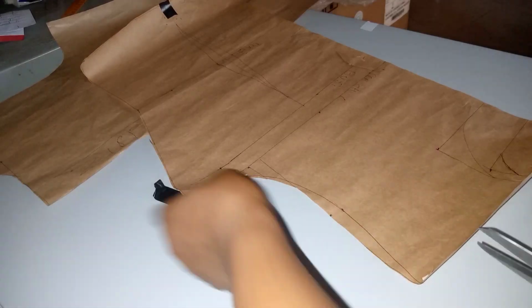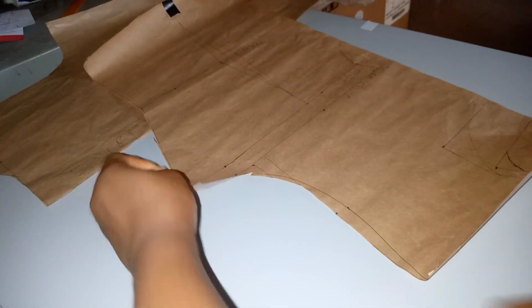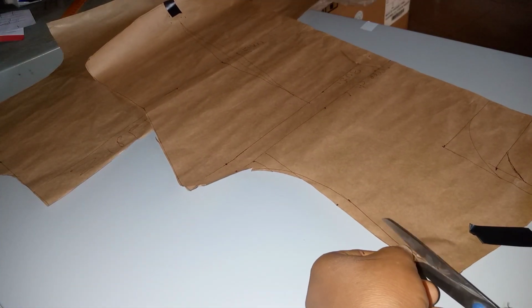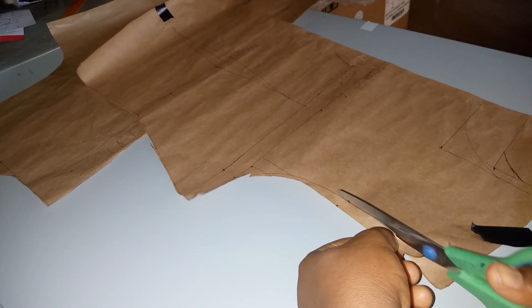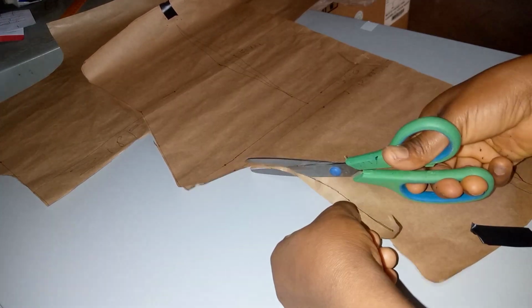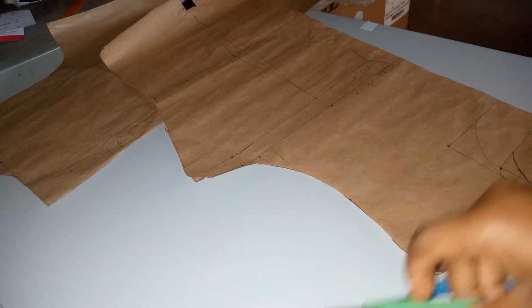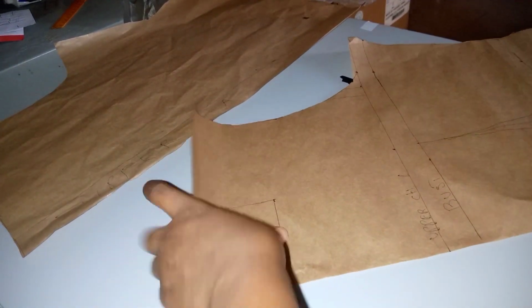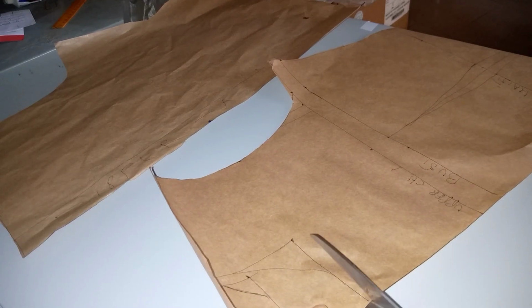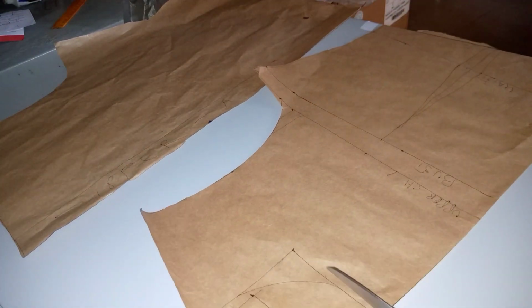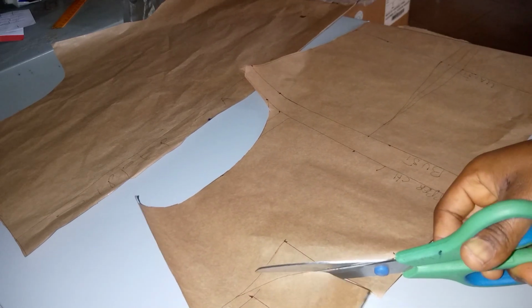Then after that, you come to the front now and take out that 0.5 inch. This 0.5 inch is to remove the bulge that will be on the front if you don't remove it because of the bust measurement. Then you also cut out your neckline for the front also.